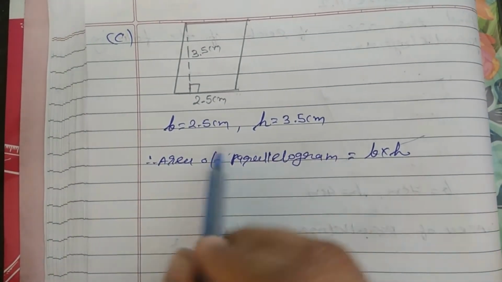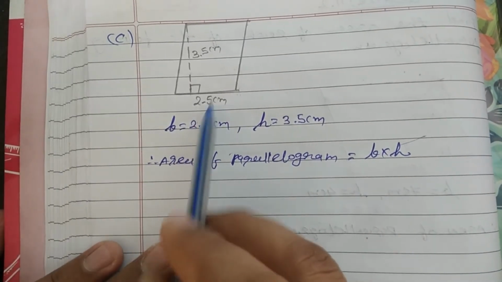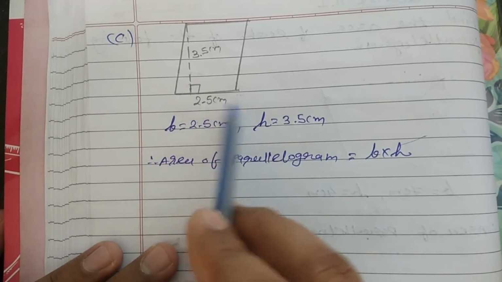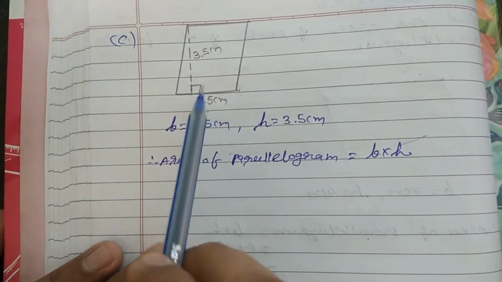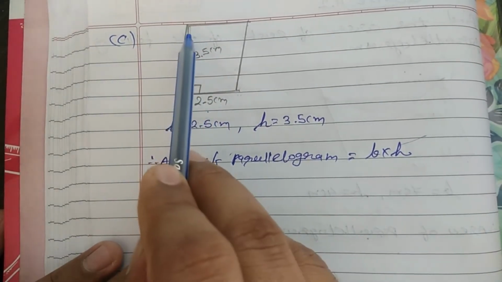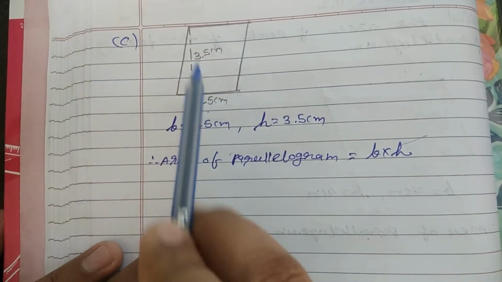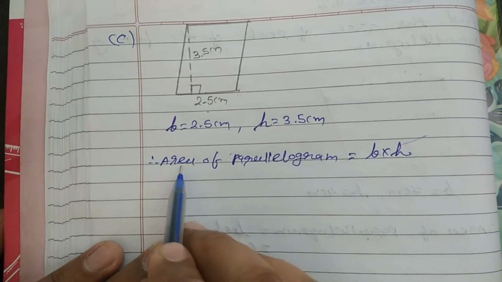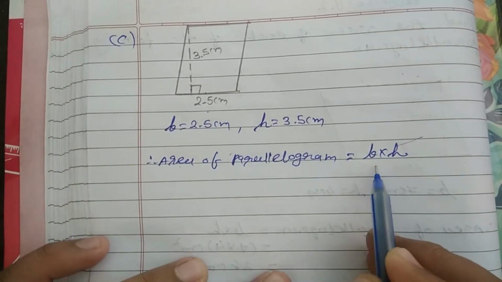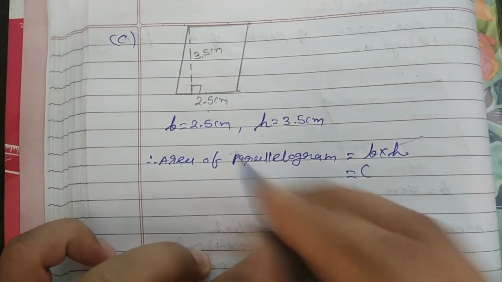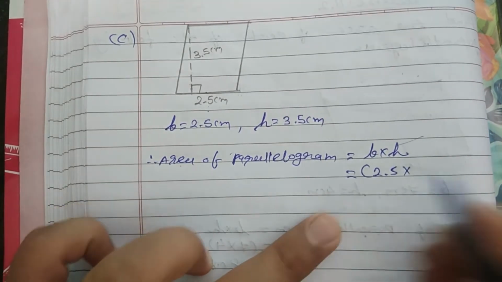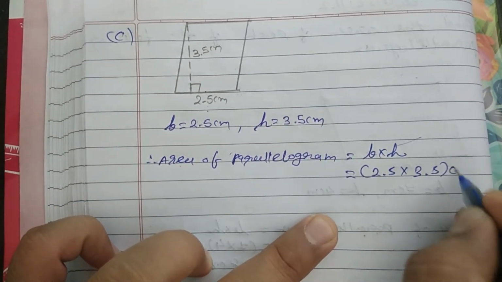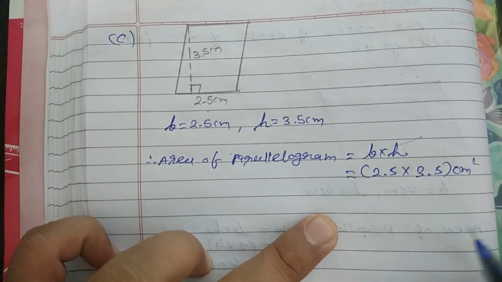Sum C. Here the base is 2.5 centimeter. As we know that the side of the parallelogram is our base and the perpendicular drawn from the opposite vertex to that side is our height. Base is 2.5 centimeter, height is 3.5 centimeter. Area of the parallelogram is equal to base multiplied by height. Base is 2.5 multiplied by height 3.5, bracket close, centimeter square is our unit.